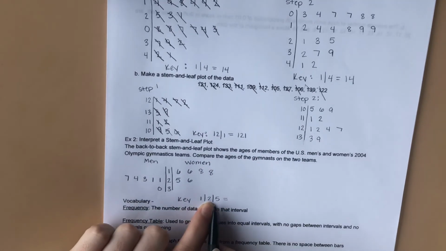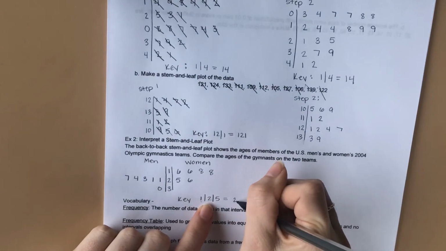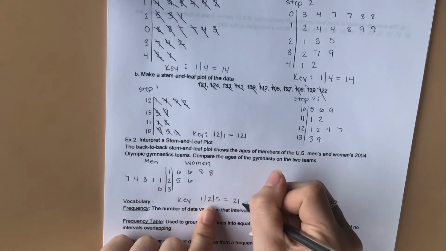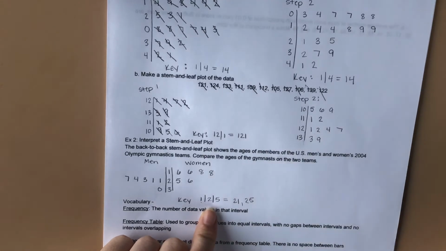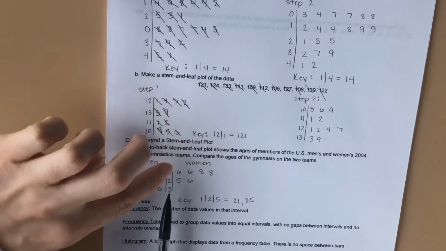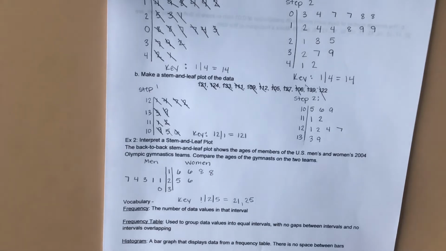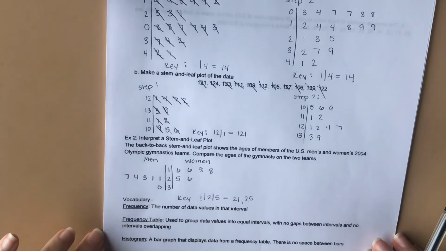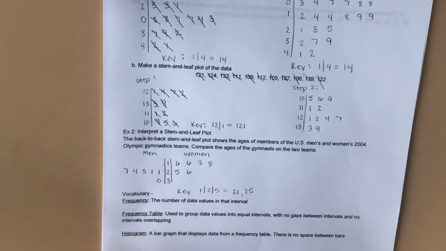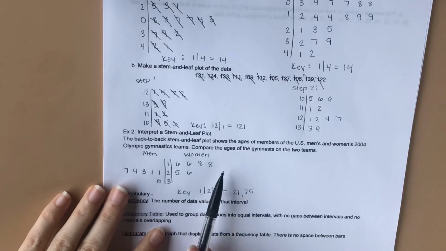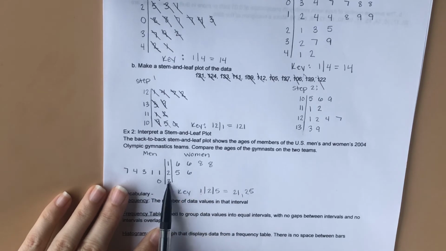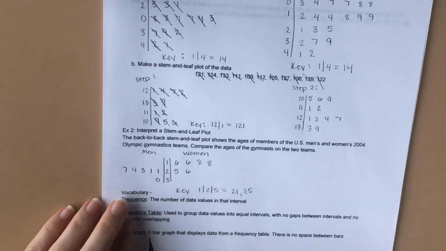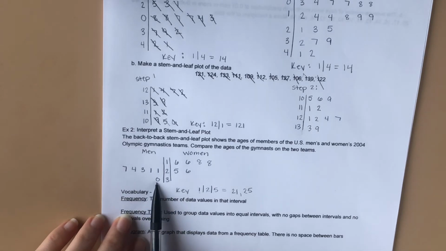This is saying I have 21 for the men. So we're actually reading it right to left, which is kind of opposite of what we do. And then I would have the 25 for the women. Okay, so this one we're reading backwards, this one we're reading forward. All right, so it says compare the ages of the two teams, so between the men and the women. And if you're looking at this, my women are 16, 16, 18, 18, 25, and 26, where the men are 21, 21, 23, 24, 27. And then I also have a 30.